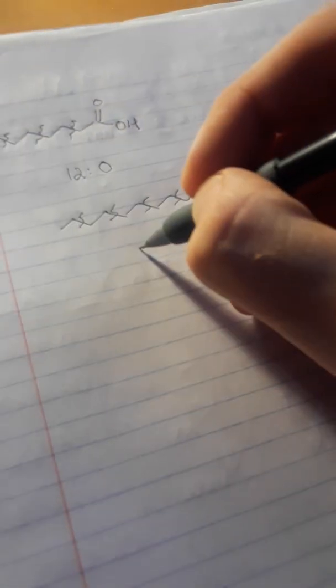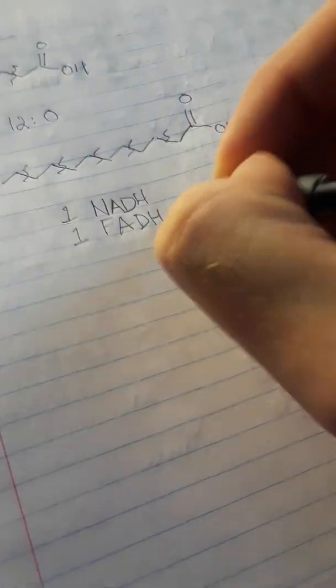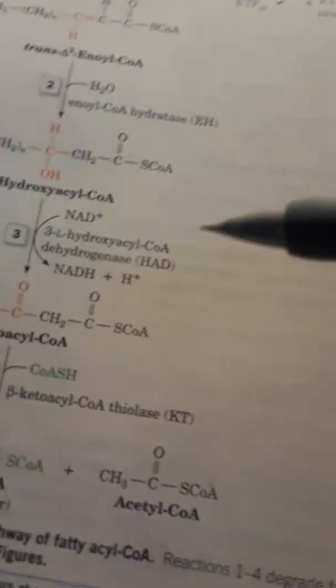Every single time that it does a cut, you get 1 NADH and 1 FADH2, from here and here, each time.